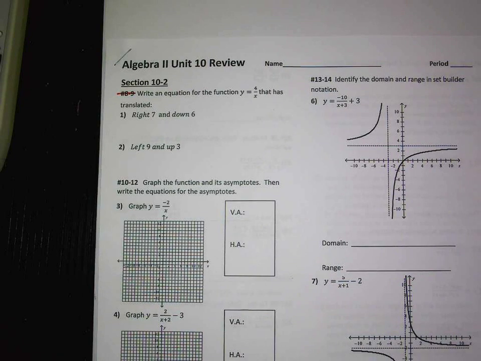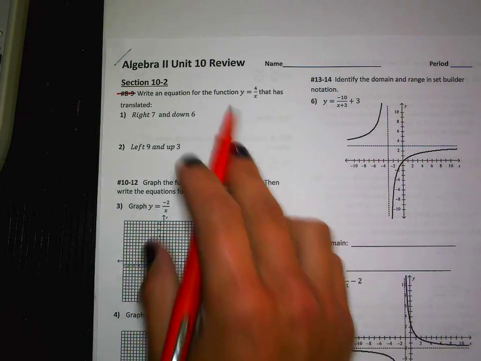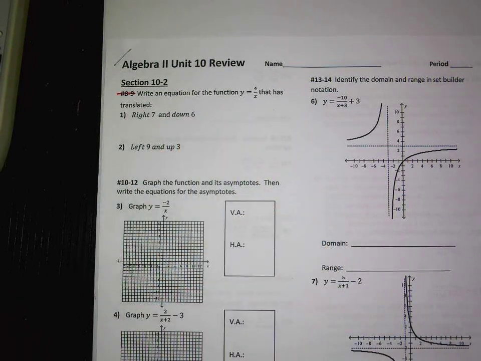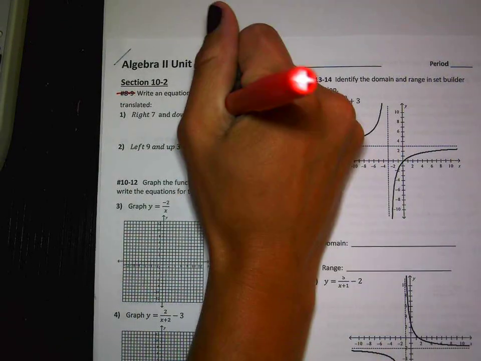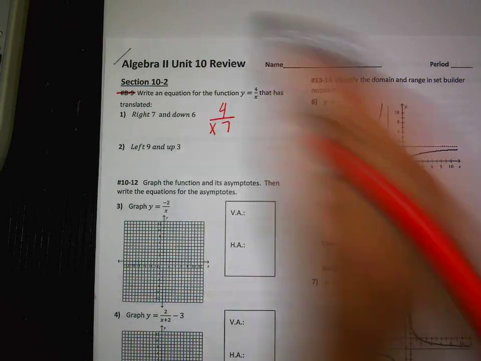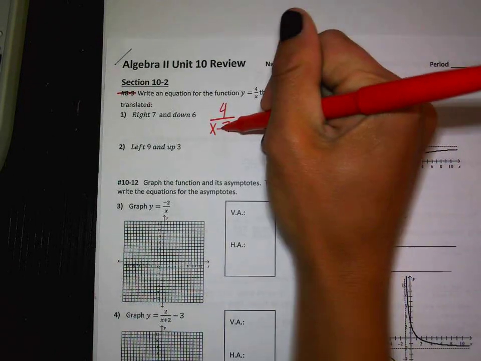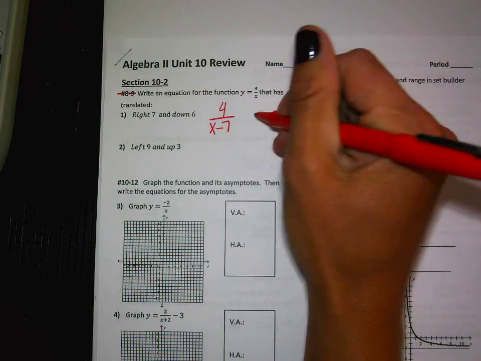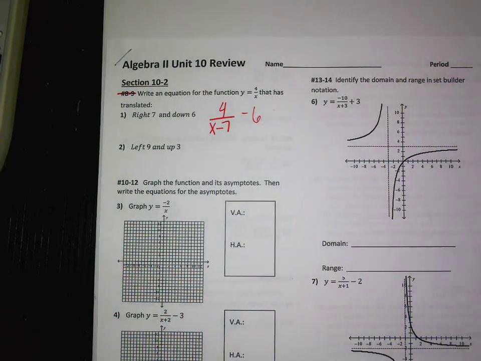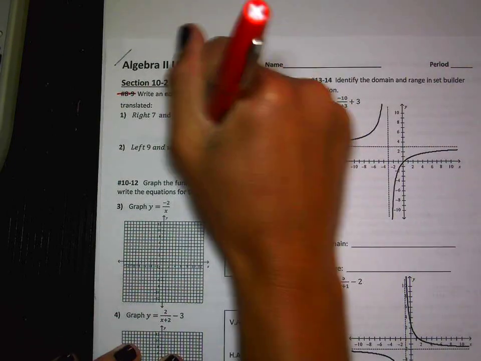That's good. On the first one, I want to translate this function right 7 and down 6. If I'm going to go right 7, is that inside or outside? Inside. So the 7 is going to go inside with the x. Is it going to be a plus 7 or a minus 7? Minus. And then the down 6? Minus 6 on the outside.